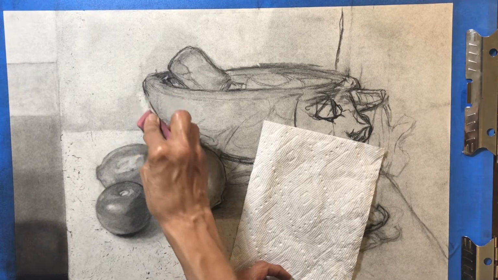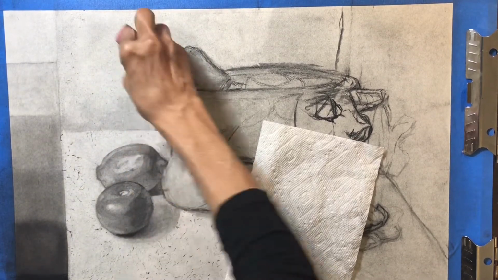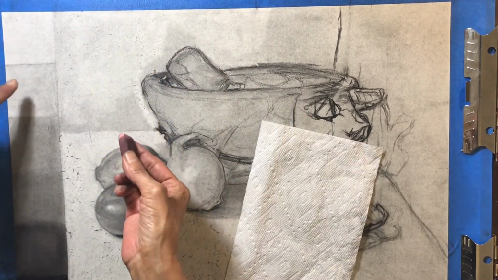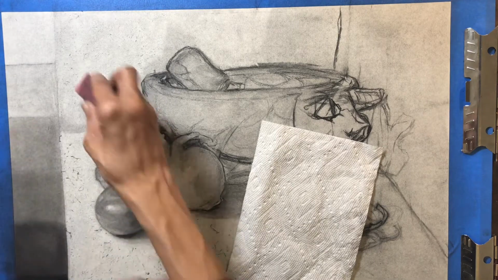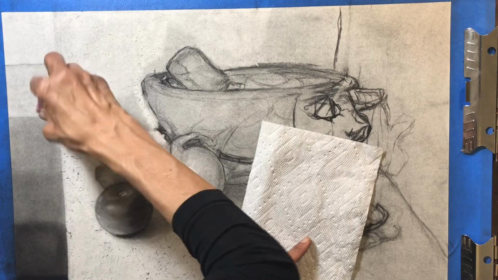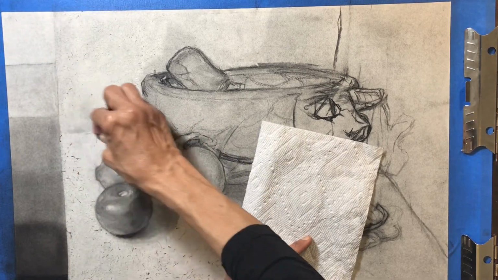I'm going to go in there and erase around and try to bring everything to the same mid-tone value, just slightly darker than this and not as dark as this, or maybe just slightly lighter than this tone, somewhere in between the white and the highlight tone I have in there.